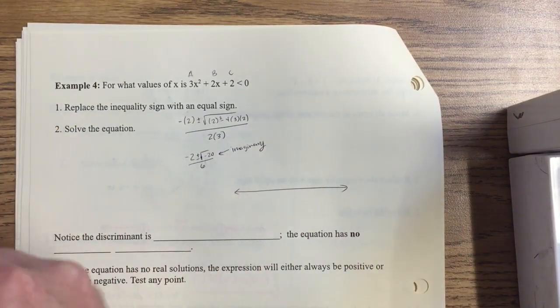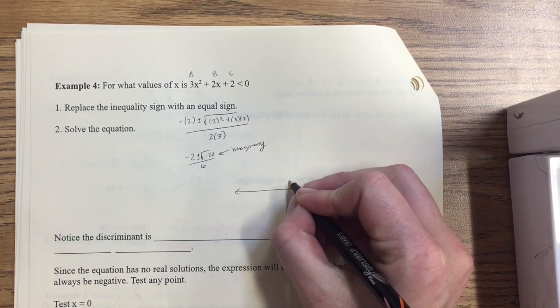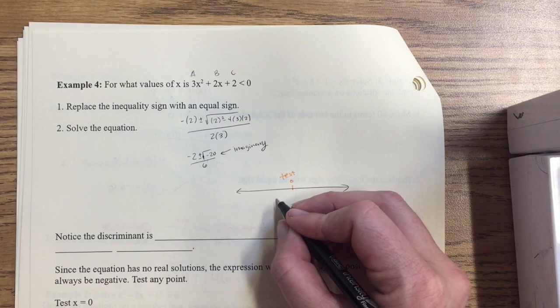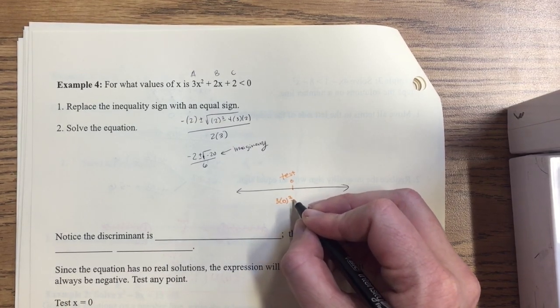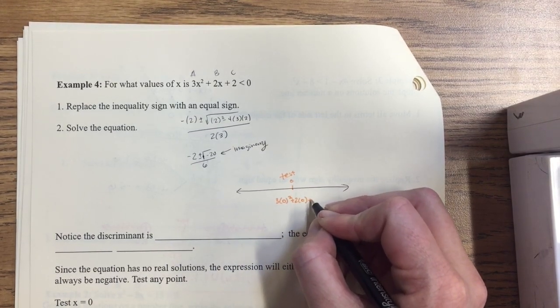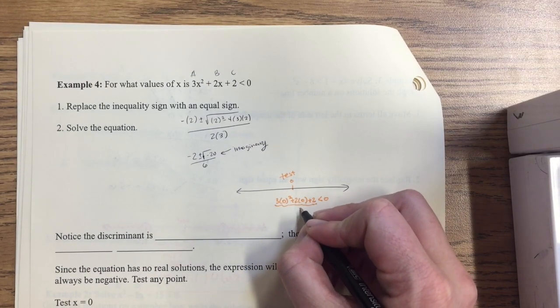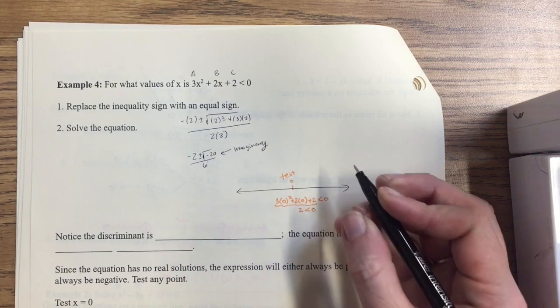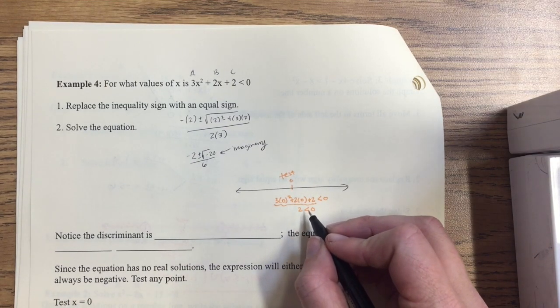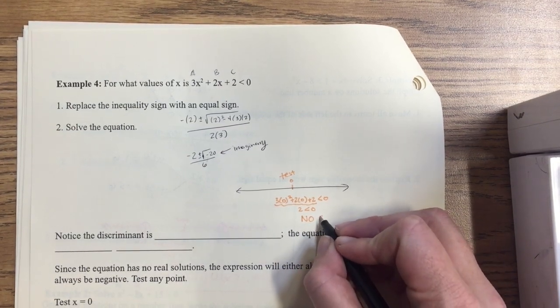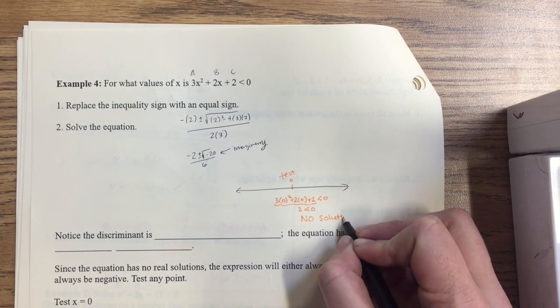I would just test. I'm just going to test the number 0 and see if it's true or false. So 3 times 0 squared. When I plug that in, I'll get a positive 2 is less than 0. 2 less than 0, that's not true, that's no. That doesn't work. So there would be no solution.